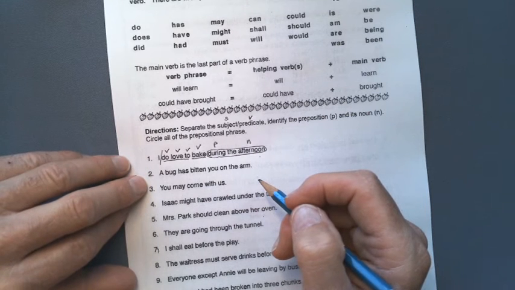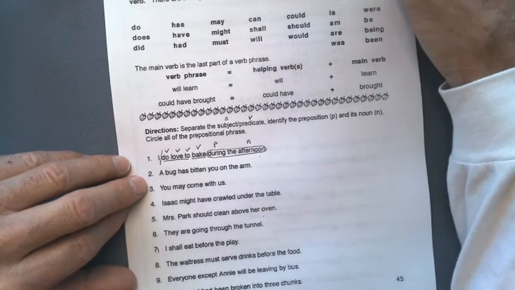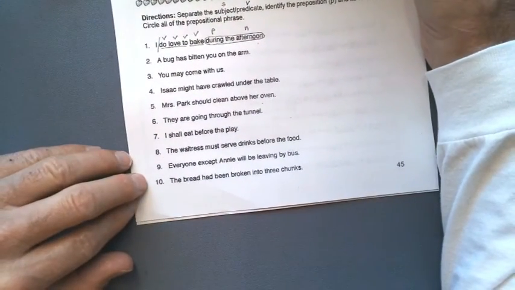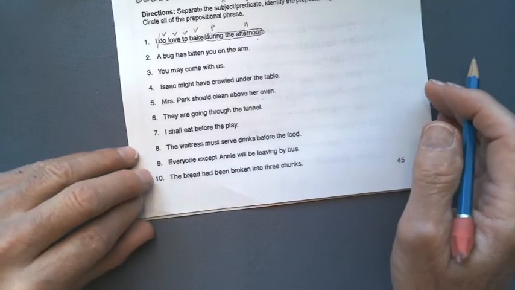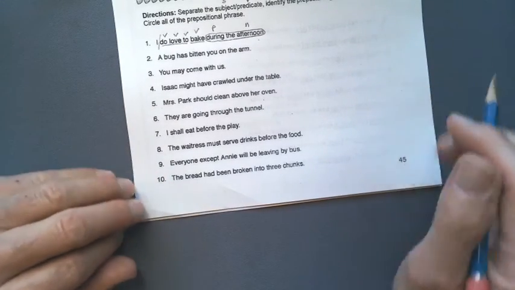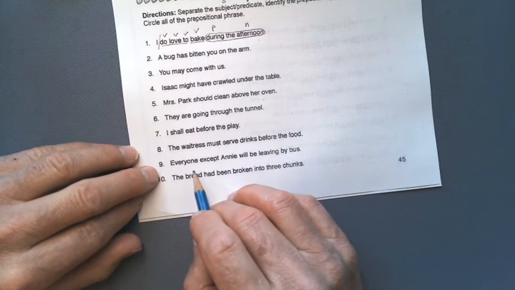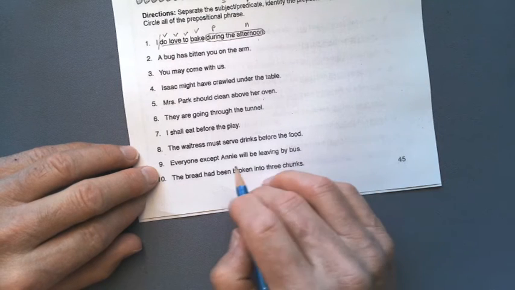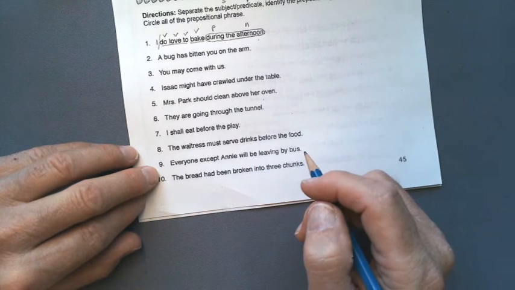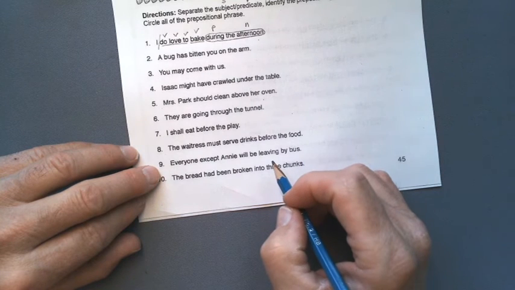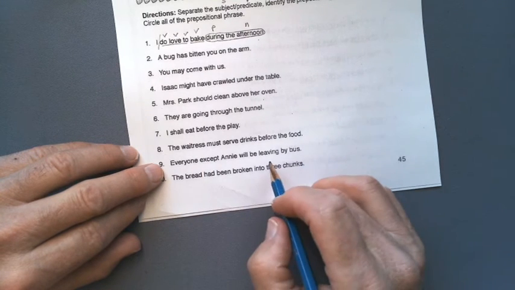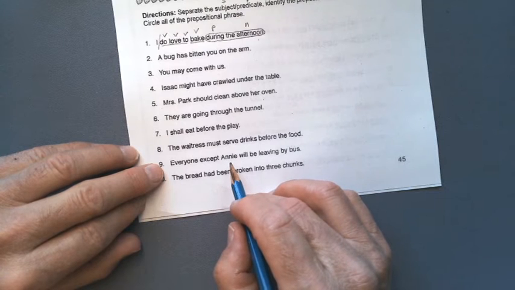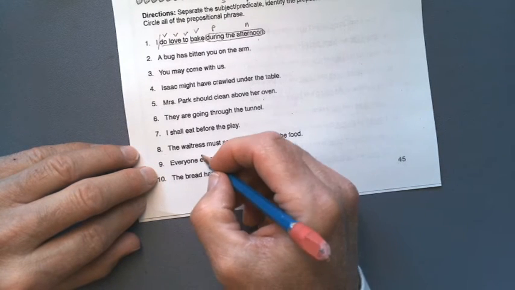Would you like me to do one more? Let's do maybe one of the ones at the bottom here, one of these longer sentences. Everyone except Annie will be leaving by bus. So someone's leaving on the bus except Annie. So who's doing the leaving? Everyone is doing the leaving. Annie is the exception. Another complicated one.